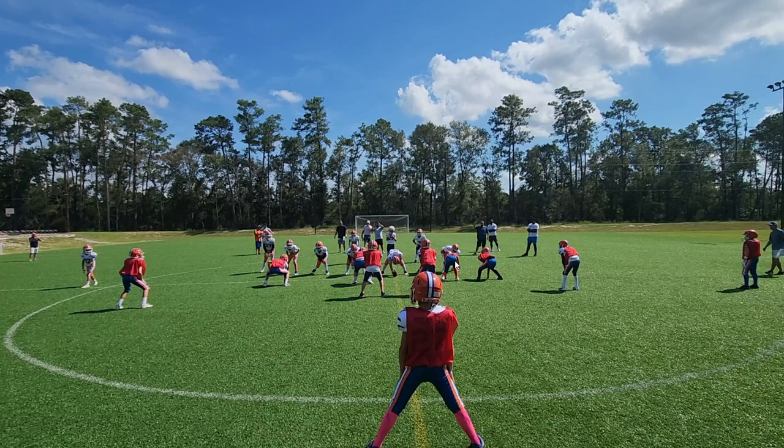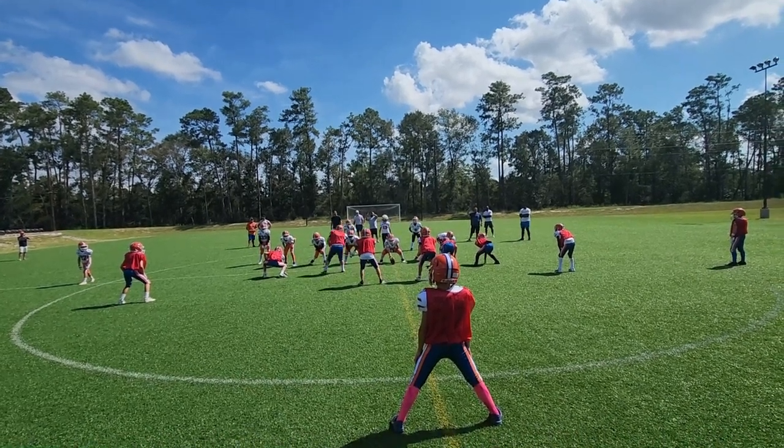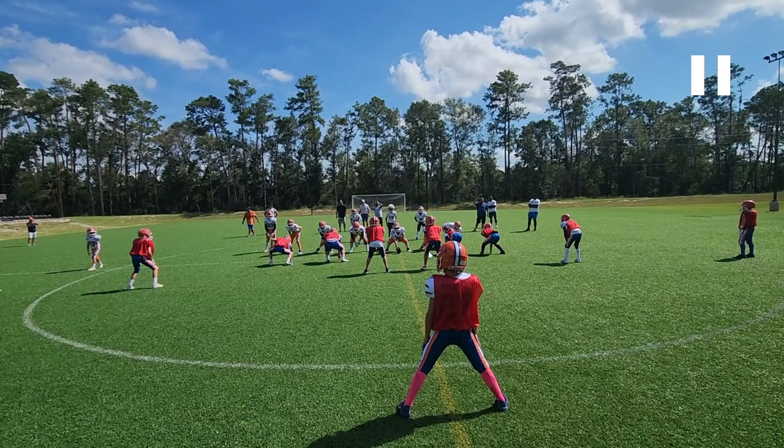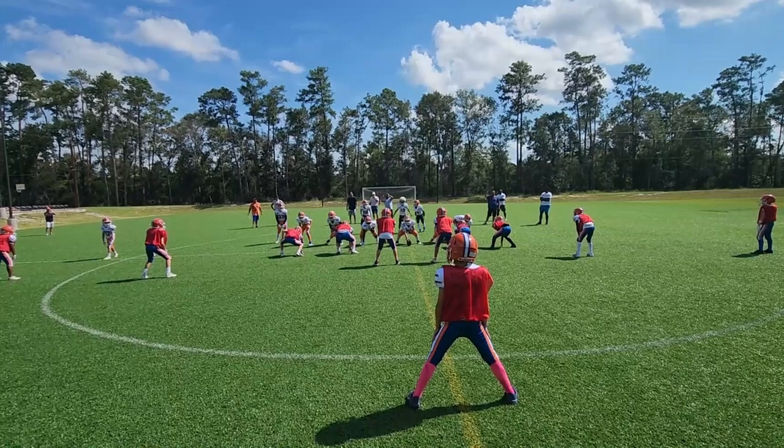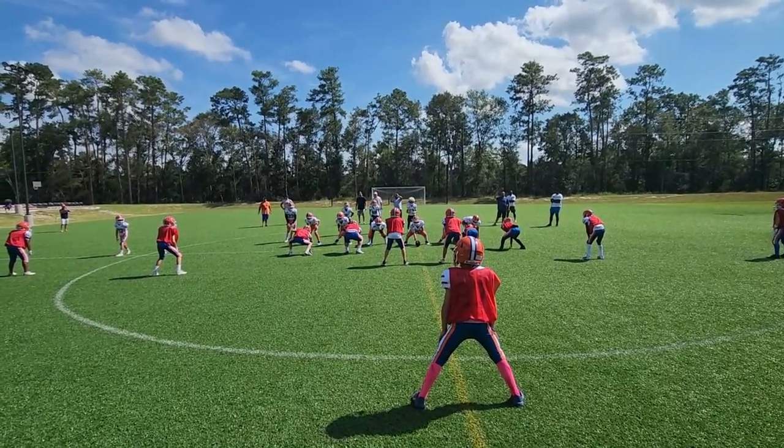We got Gage and Carson at inside. Aiden at defensive end. I think that's Rivers at the other tackle. I can't tell.